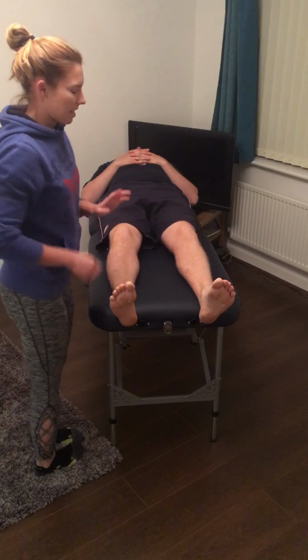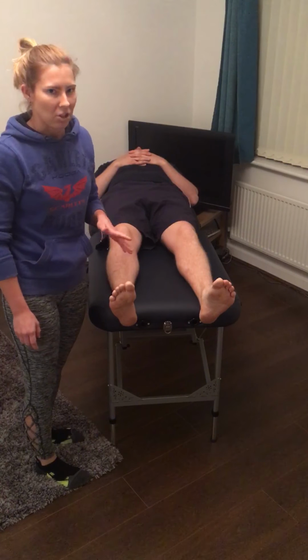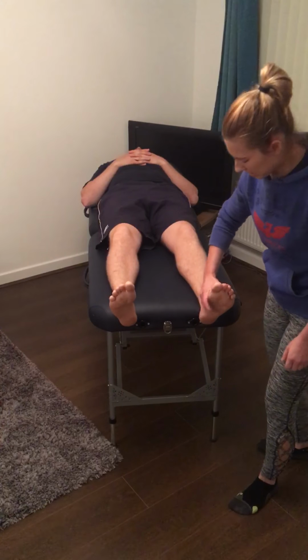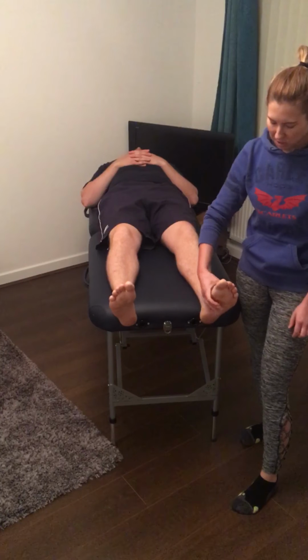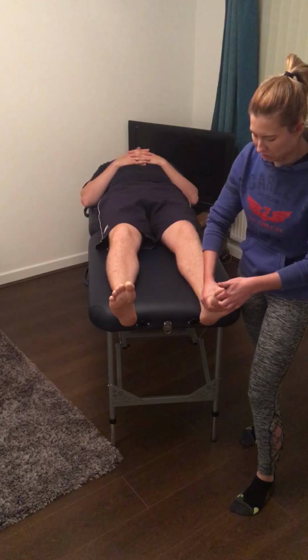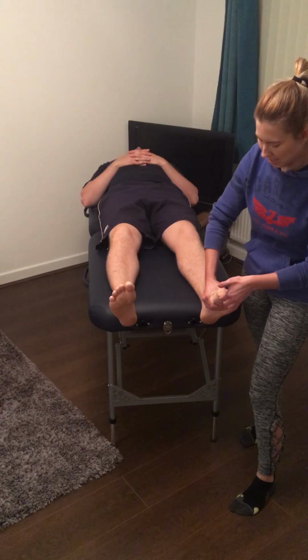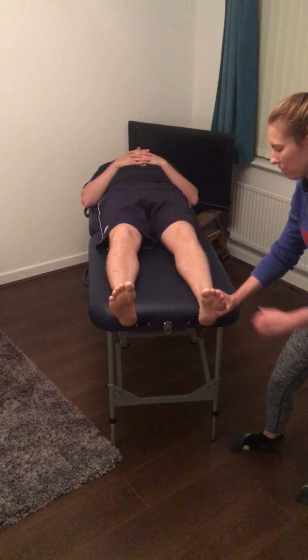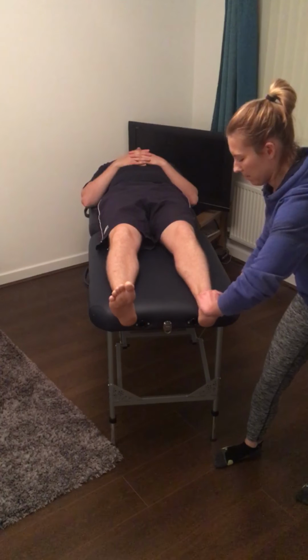And then to assess the flexion and extension of the toes again. So to assess flexion, you want to fixate the forefoot and asking the patient to push up against you. Good. And then to assess extension, again fixating at the forefoot and asking the patient to push up.